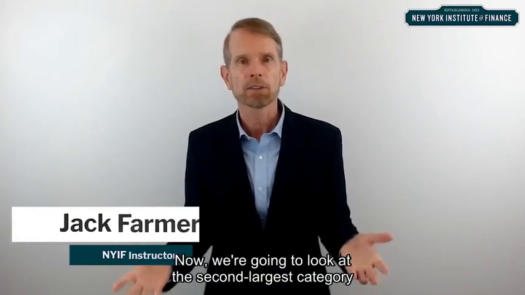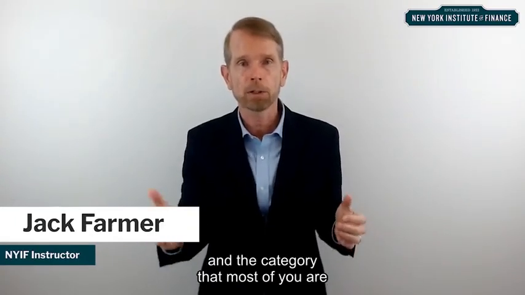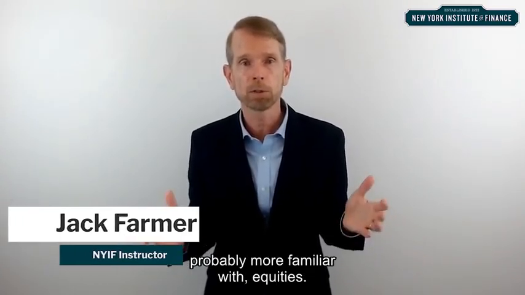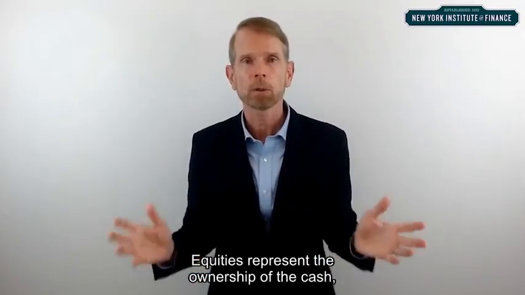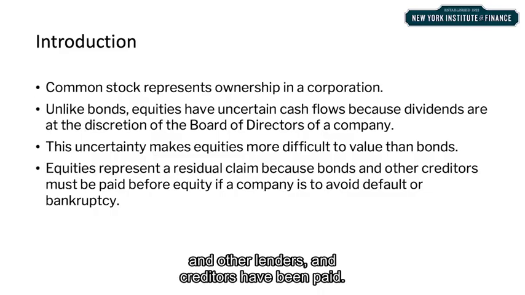Now we're going to look at the second largest category of investments by market cap and the category that most of you are probably more familiar with, equities. Equities represent the ownership of the cash flows remaining after bondholders and other lenders and creditors have been paid. These cash flows are much riskier than bond cash flows and are much harder to predict, which makes valuing equities a challenge.